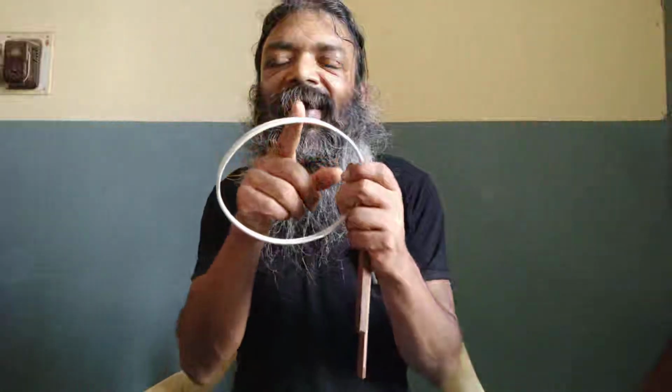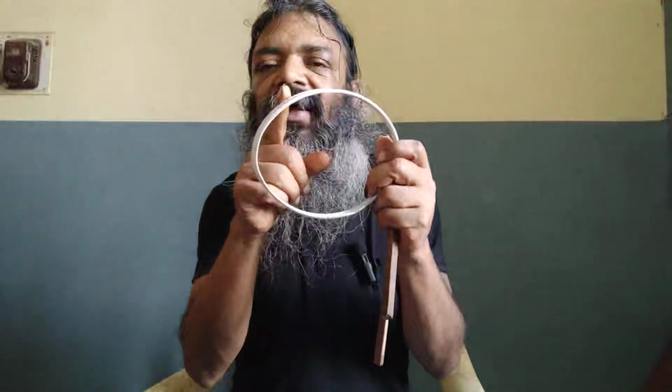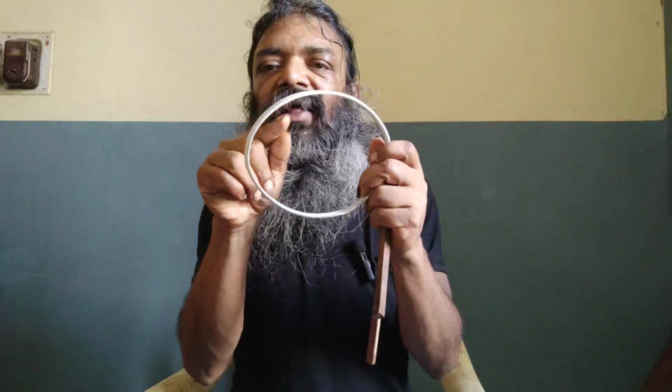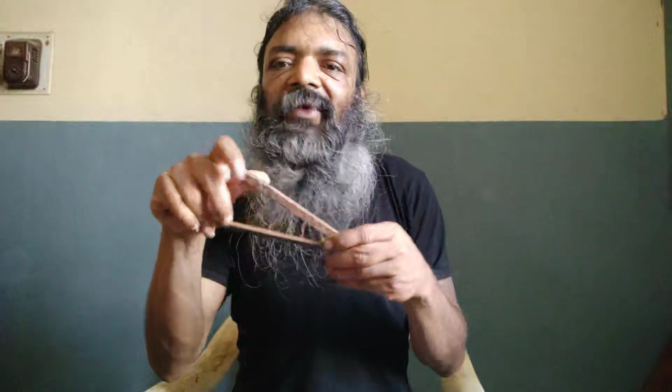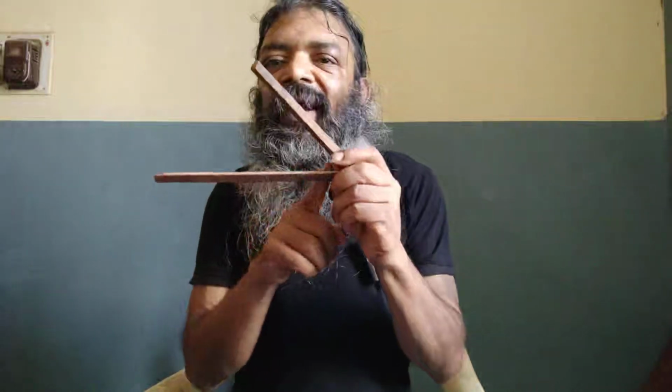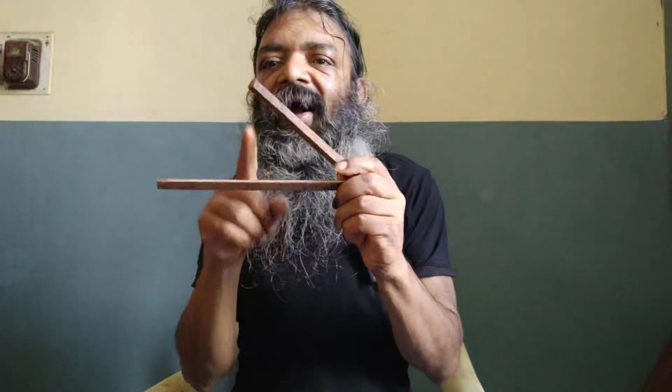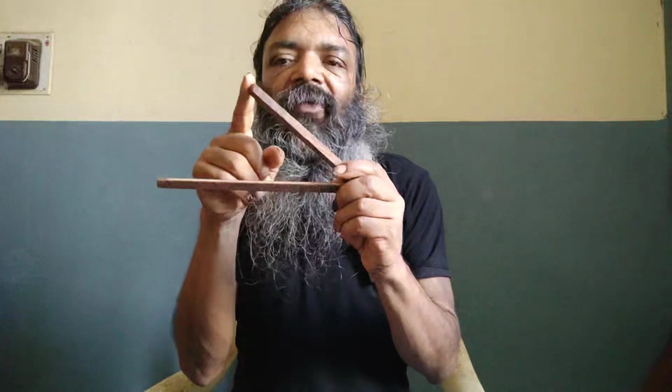If I take here, then y is 0, so x square by a square is 1. If I take here, then this is 0 comma b, x is 0, and b square by b square is 1. So that is the ellipse. Now, if I take any point here and draw a radius r, then base is x and height is y. This point is x comma y.